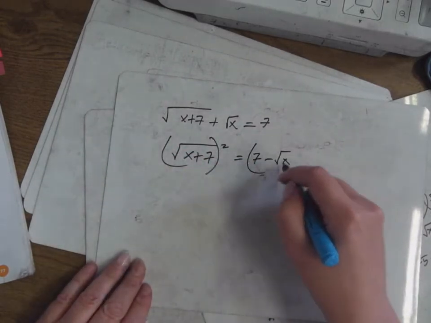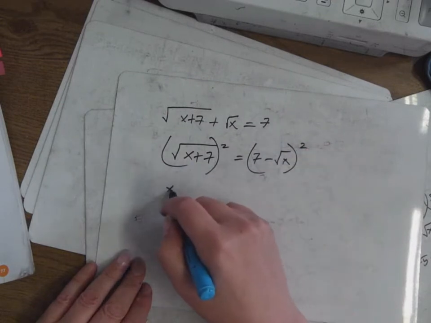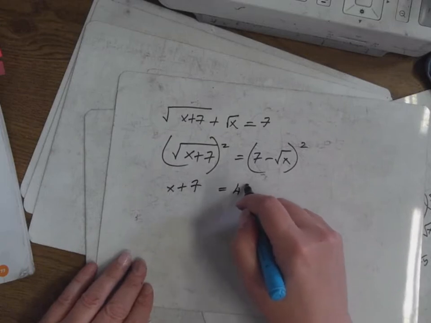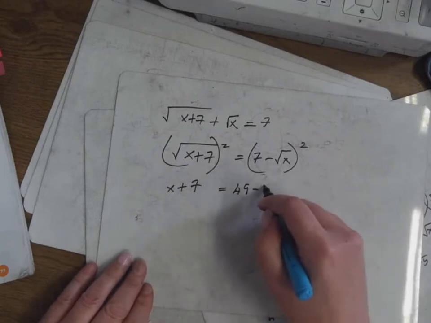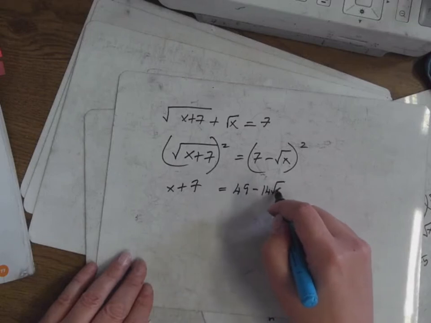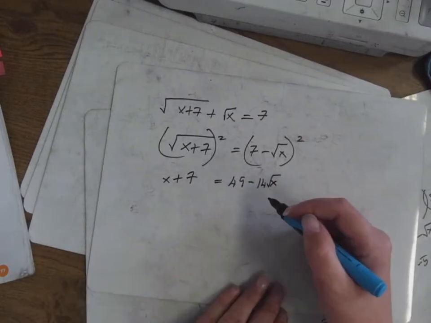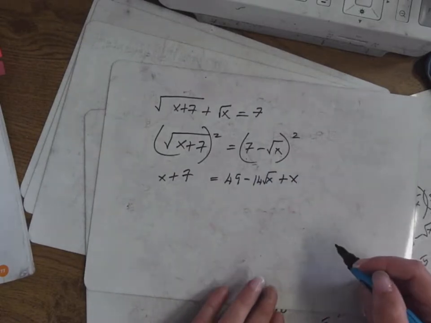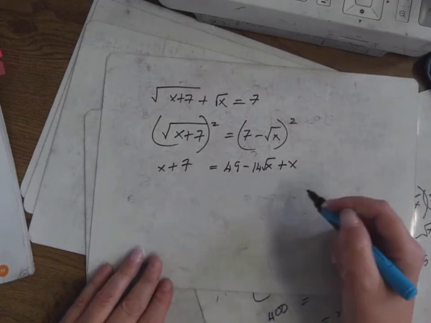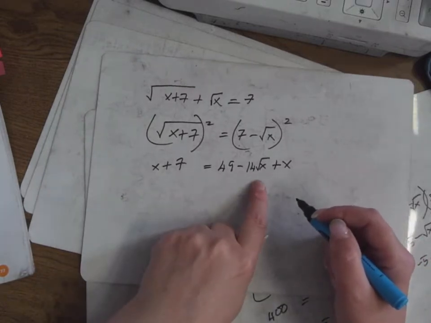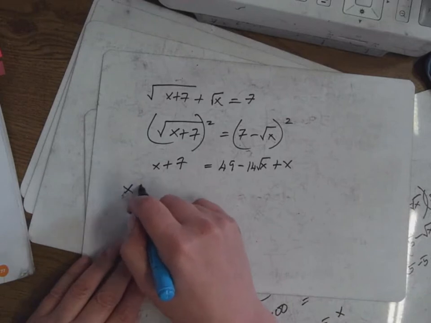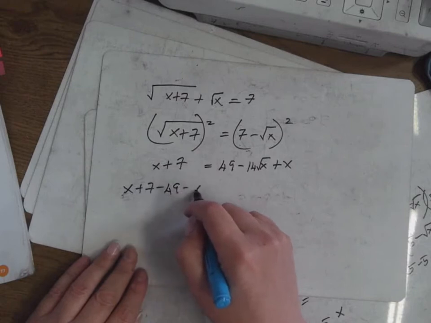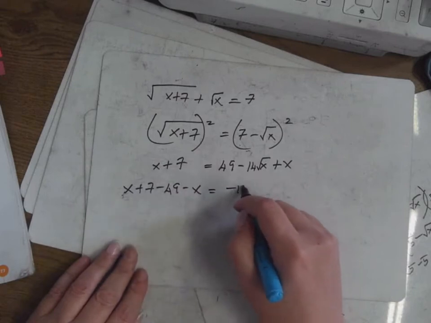So square, and you get x plus 7. Here, square the first, 49. Twice the first by the second, which would be 14 root x. 2 by 7 is 14, by root x. And then square the last, so it becomes a plus x. Square root x, you get x. Okay? There's still a square root sign, so you leave that on its own at one side. So I have x plus 7. Bring over the 49 and bring over the single x there, equals minus 14 root x.